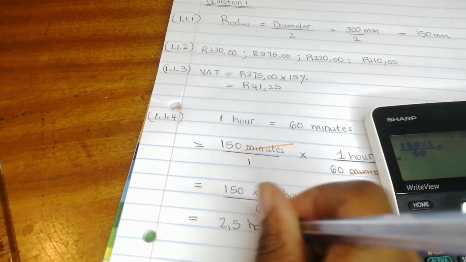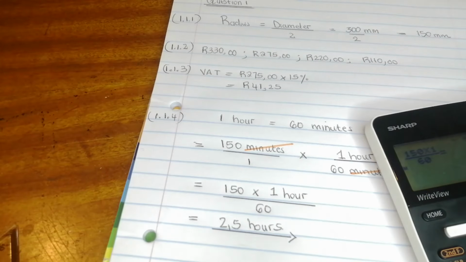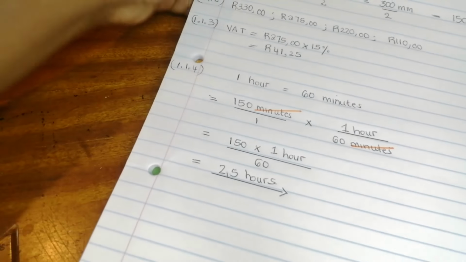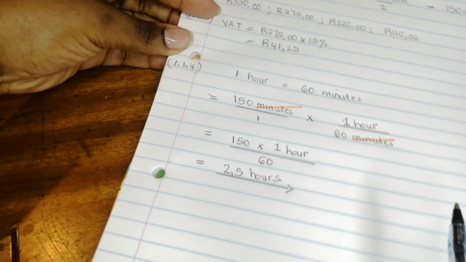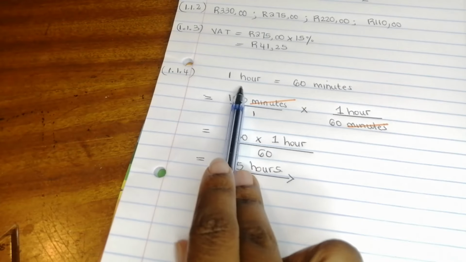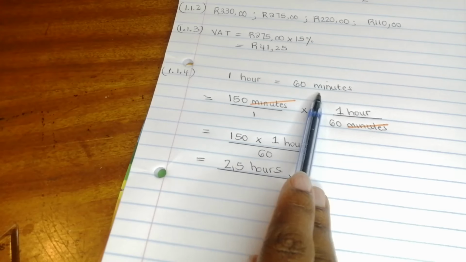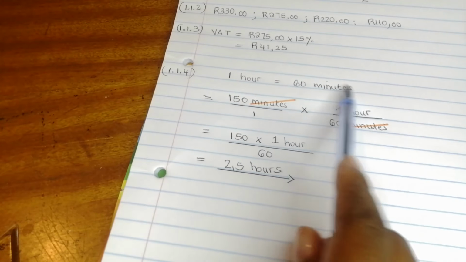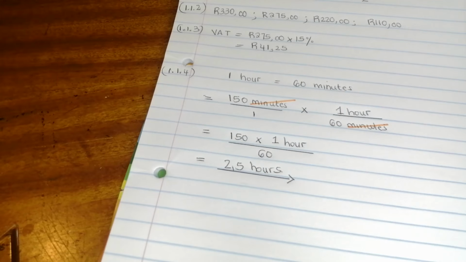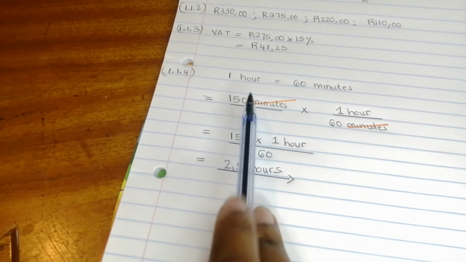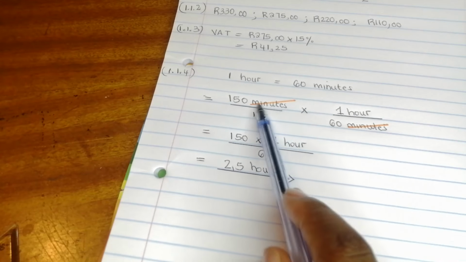2.5 hours. So the first thing that you guys need to remember here is that you have 1 hour. How many minutes do we have in an hour? We've got 60 minutes in an hour, right? And then from here, you can use this equation to convert the 150 minutes, right? And then you think, I want to cancel out the minutes here.